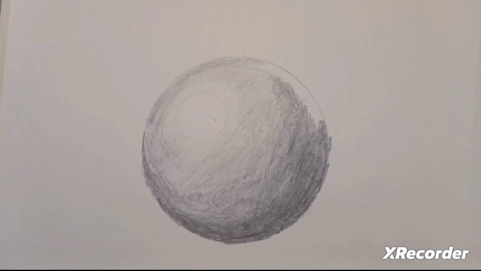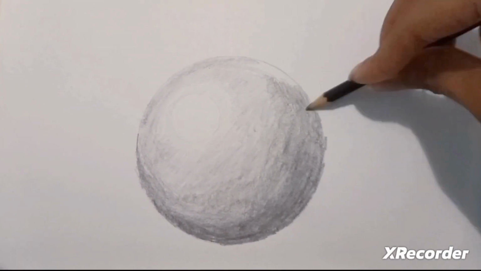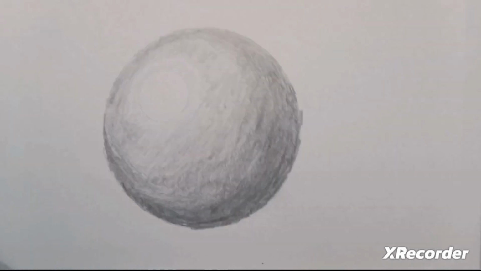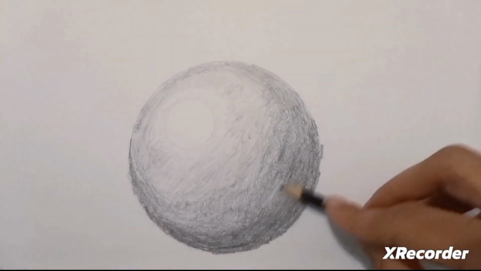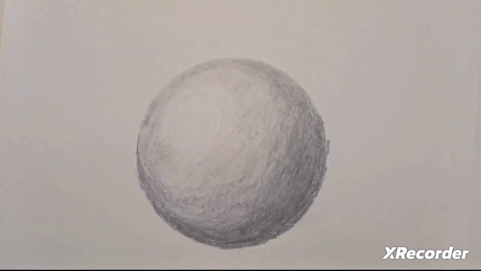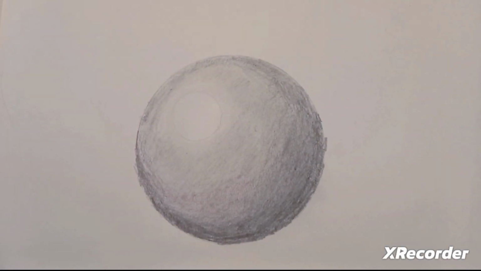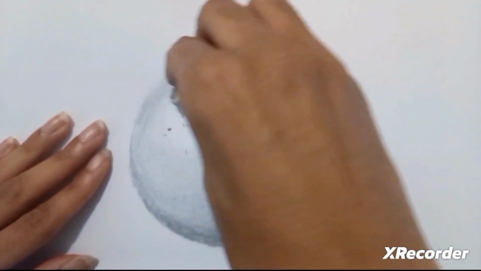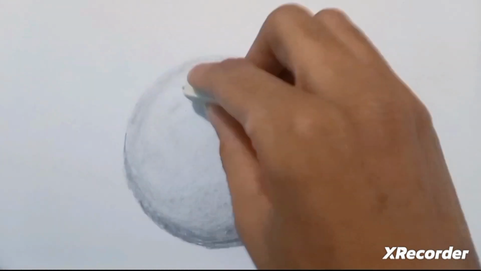And once you pretty much come to the end of the circle, you can then make it look like a sphere by smoothing things up. You can do this by just going back over it. You can use a blending stump, or you can use your finger if you don't have a blending stump, or if your blending stump's a bit too dirty. And that's pretty much it really for the sphere. And that's all that you need to consider when you're drawing any other curvilinear objects.